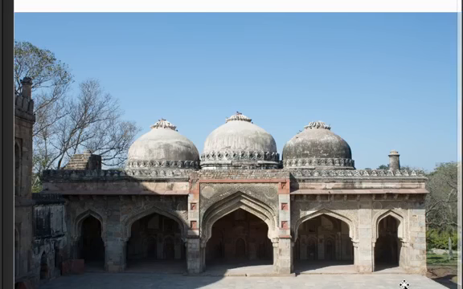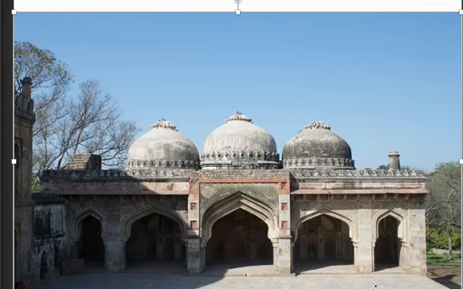You can see it in slightly later structures like the Jamali Kamali, Maulana Jamali's mosque, and also the Purana Qila mosque. Some sort of layering that is happening in the arches begins to happen. I think it's mostly decorative, the reason for doing that.